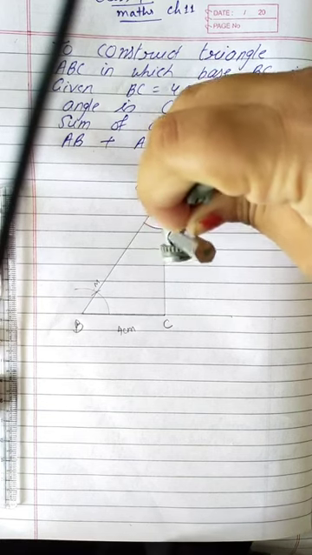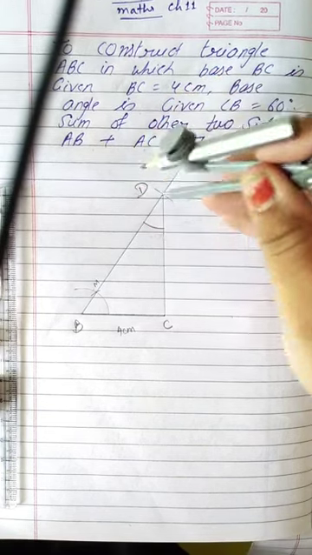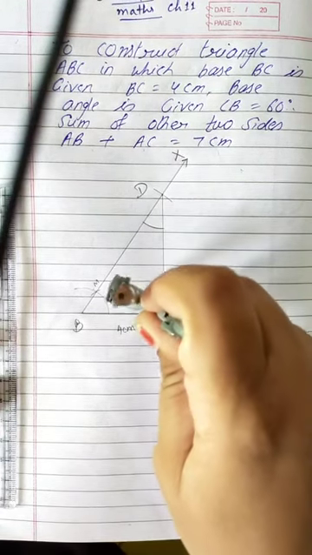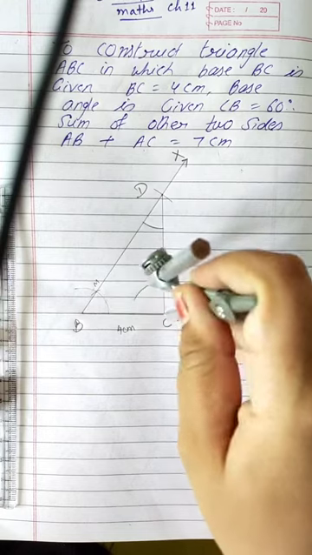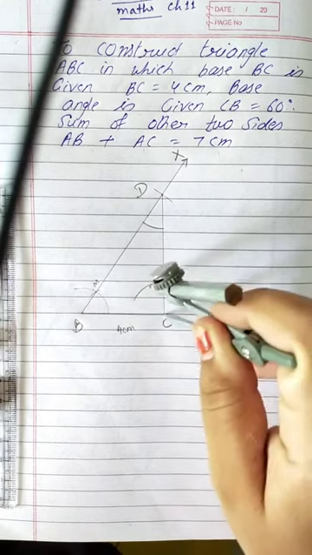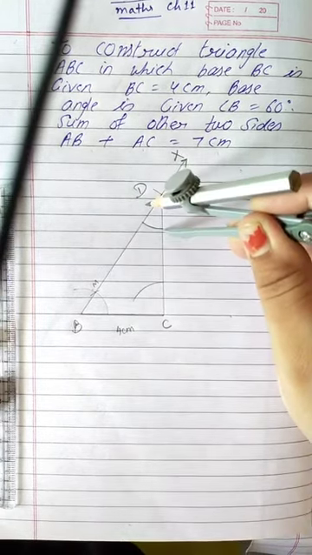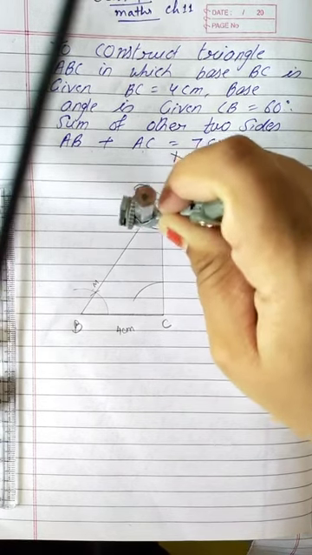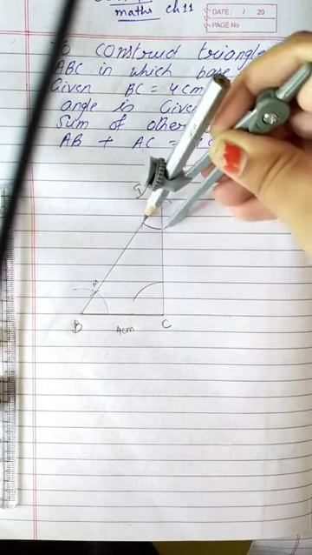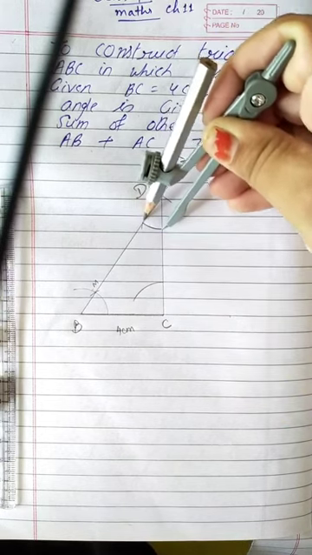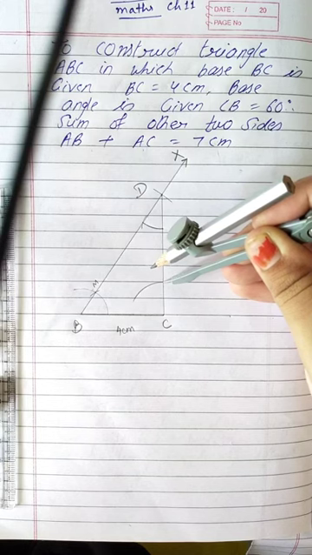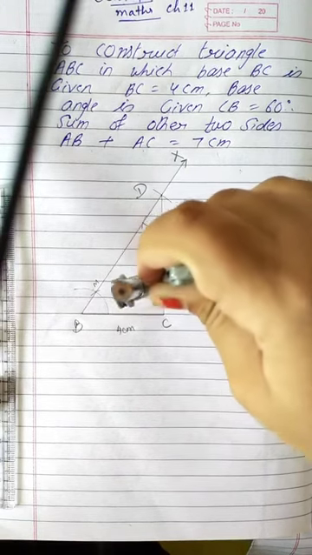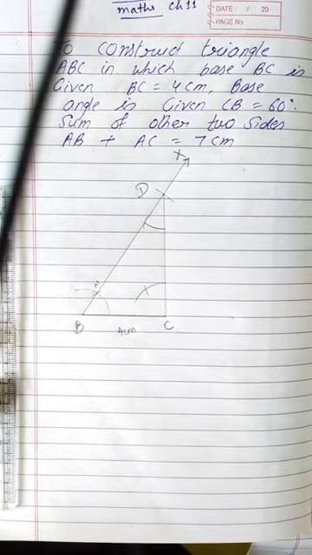So this is the angle at B. Now with the same width, mark here at C. Let it be opened. Now measure its width, the width of this angle at point D. Its width is this much. Understanding? So the same width we'll make here, placing the compass here. Hence we'll make these two angles equal.